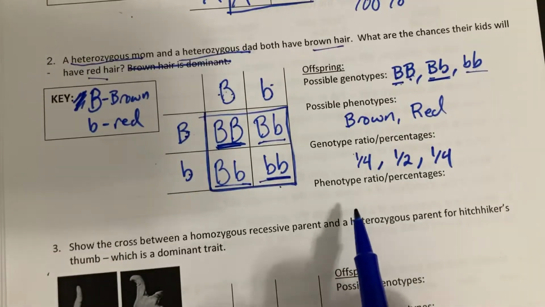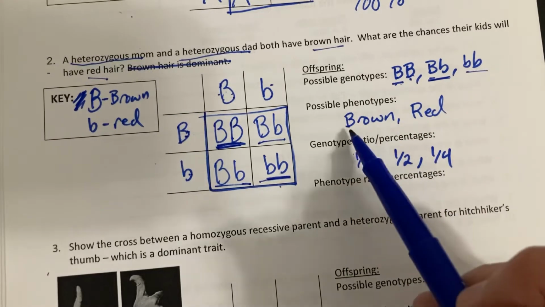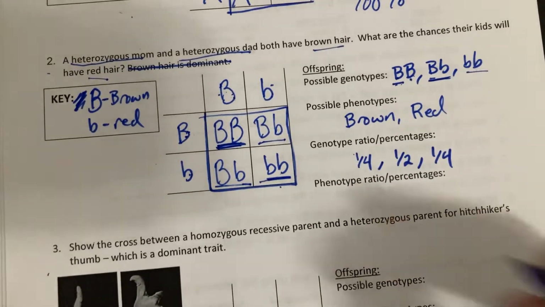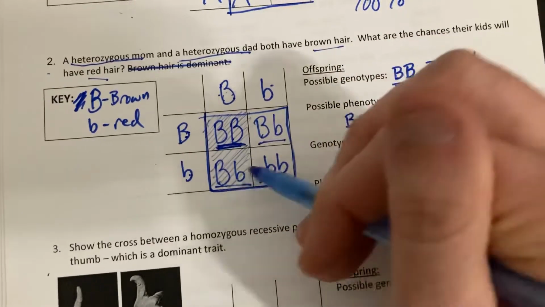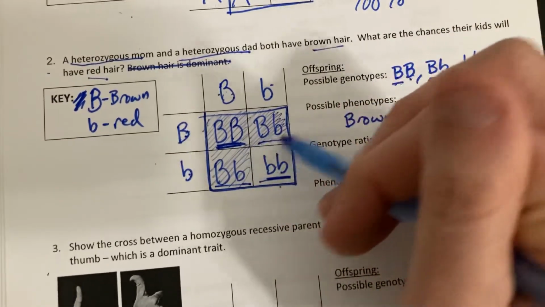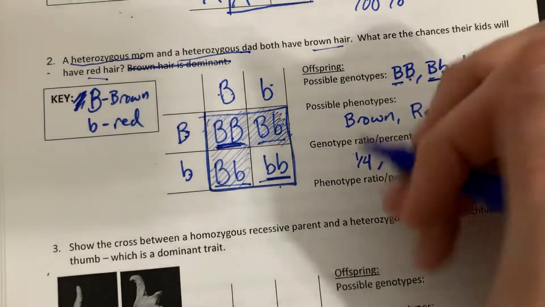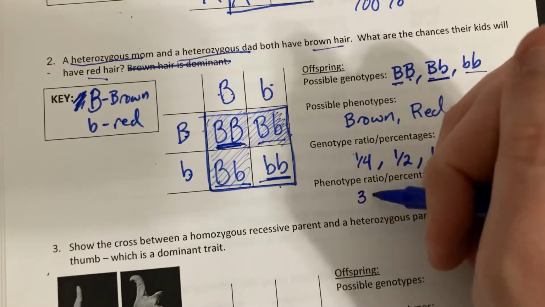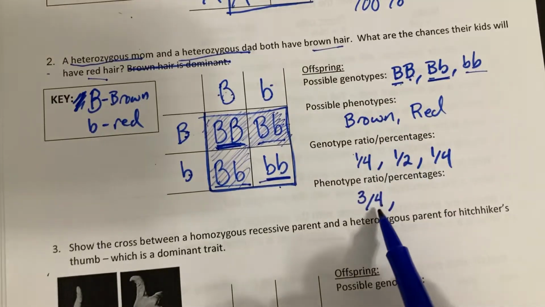All right. And then let's look at the phenotype percentages. So for brown hair, how many boxes do I have with an uppercase B? And you don't have to shade these in. I'm just doing this for the video. All right, but I have 3 boxes that have the dominant allele. So that's 3 out of 4. So that means there's a 3/4 chance or a 75% chance that they're going to have brown hair.